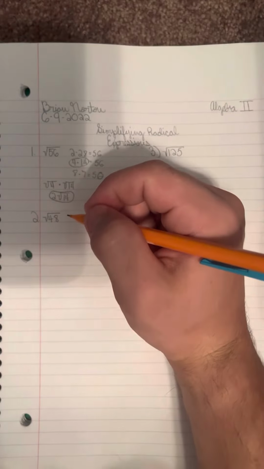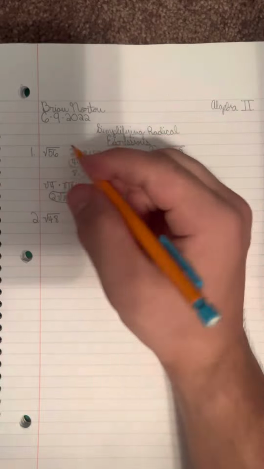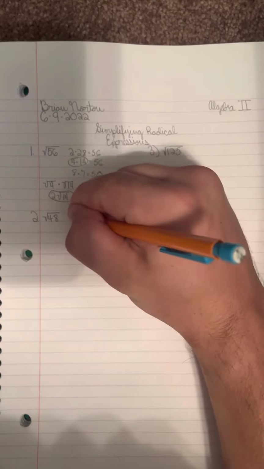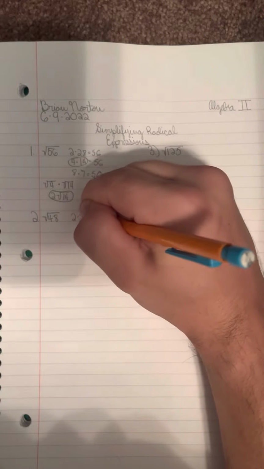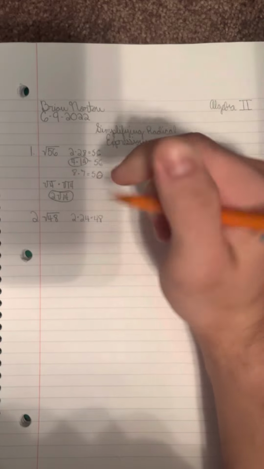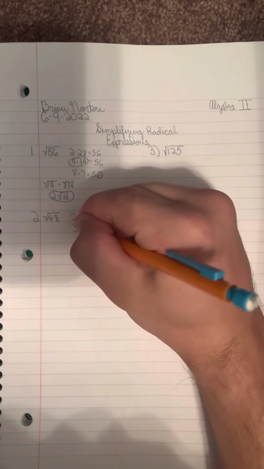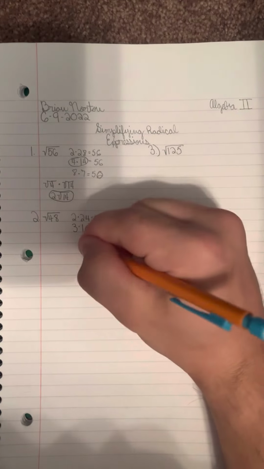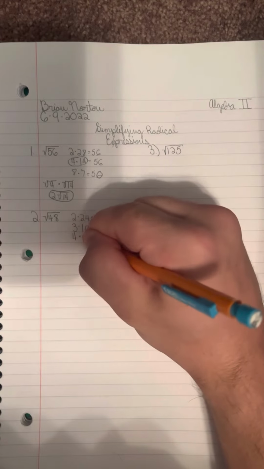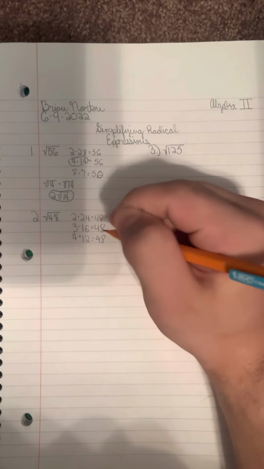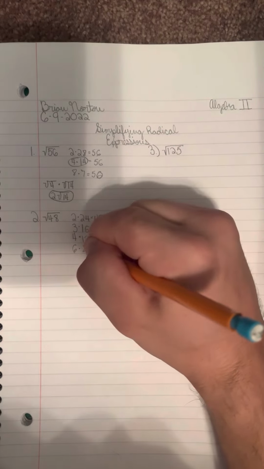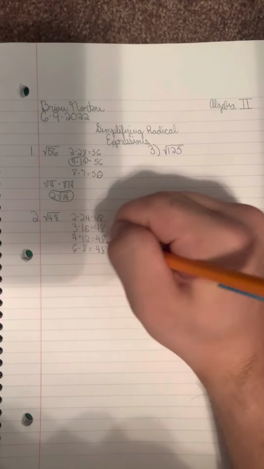So for the second problem here, I have 48. Just like the first one, we're going to write out all the factors of 48 first. So we have 2 times 24 equals 48. We have 3 times 16, which equals 48. 4 times 12 equals 48. And then we have 6 times 8, which equals 48.